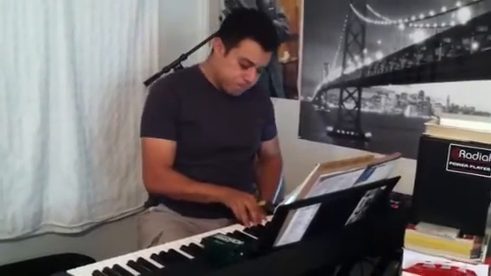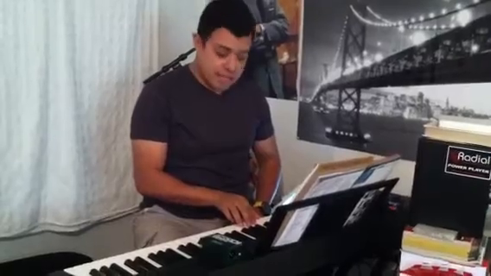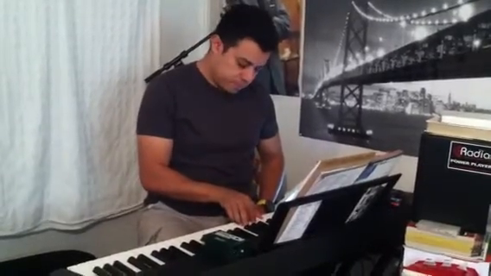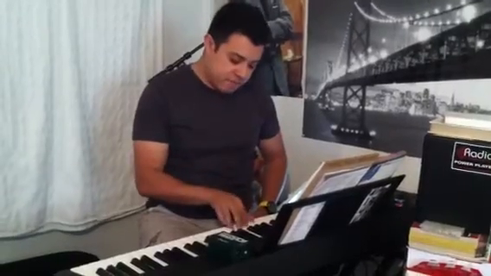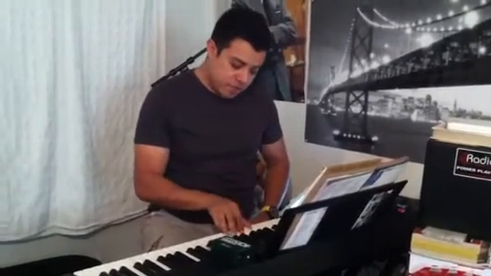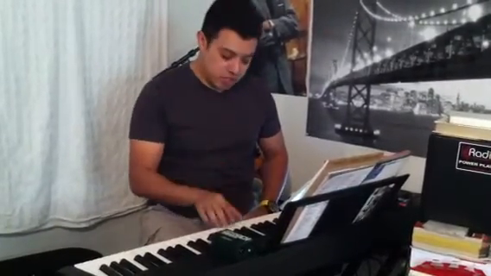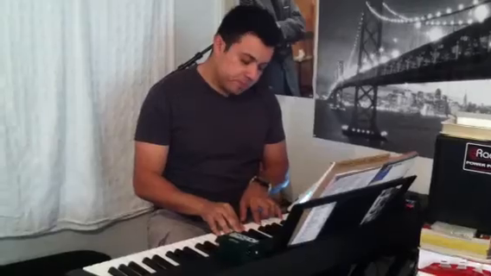So in your C, you have your 1, which is C. You have your 2, which is D minor. Your 3, which is E minor. Your 4, which is F. Your 5, which is G. Your 6, which is A minor. And your 7, which is going to be your B diminished. And then, of course, back to your tonic, your 1, your octave, your C major. Okay? So that's basically how it works.